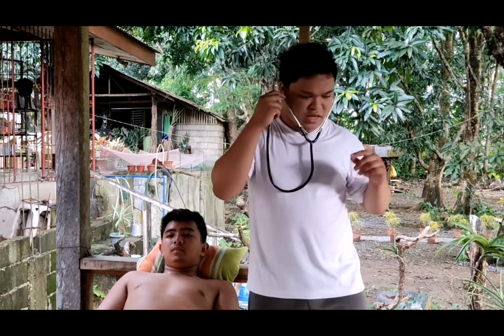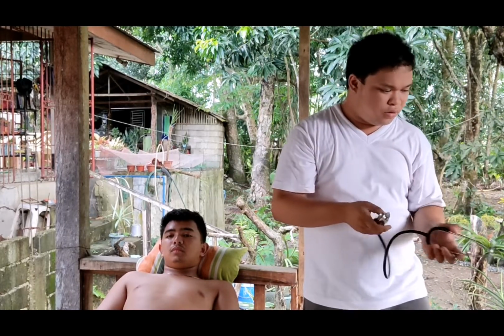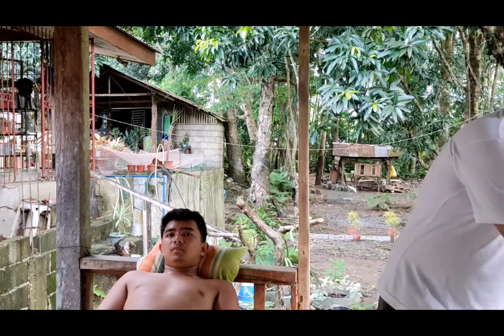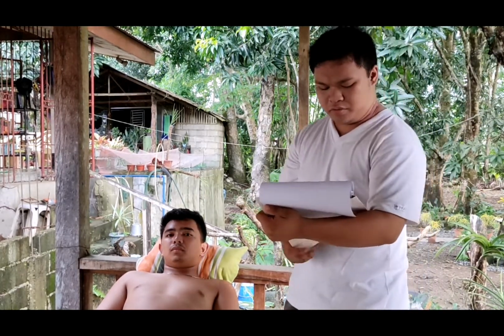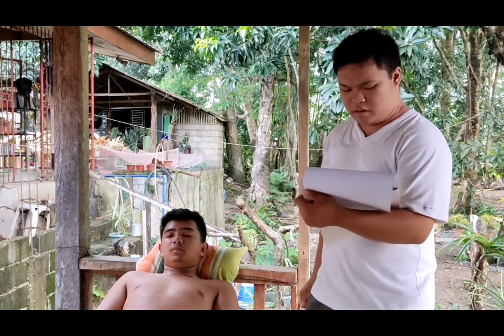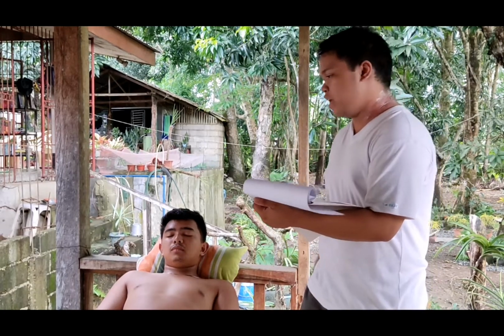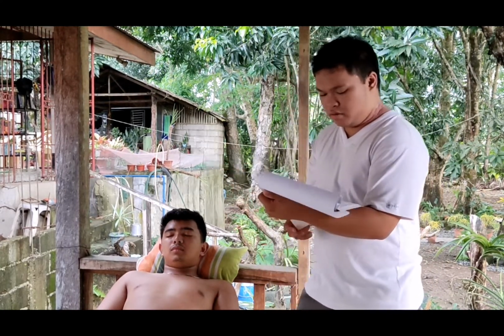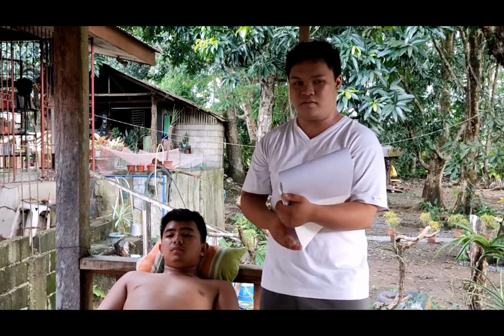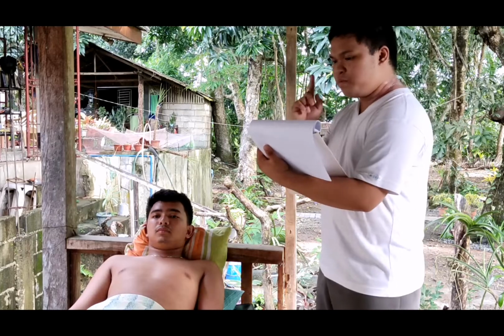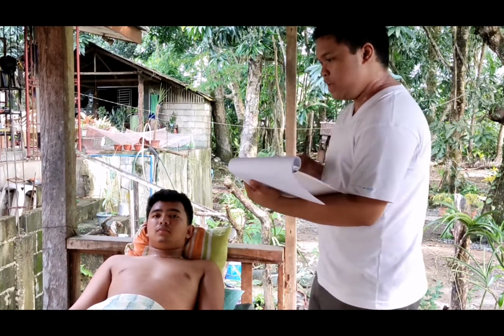Okay, there is none. After doing that, if there are no strange sounds or abnormalities, you should repeat the process on the patient with the patient lying on his side, facing the left lateral, and also in the sitting position. So next we're going to inspect the arms and legs.